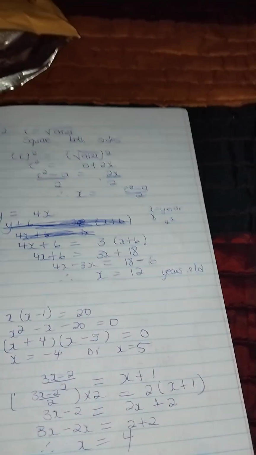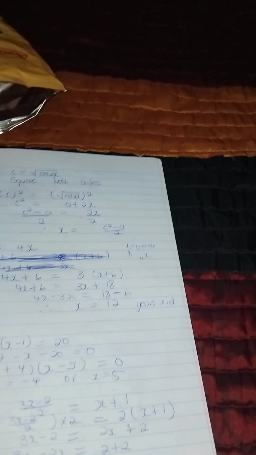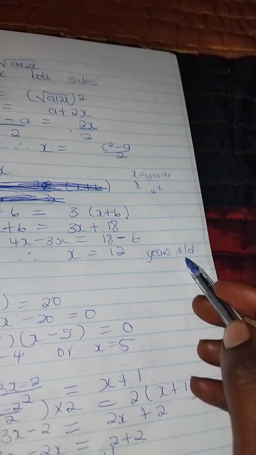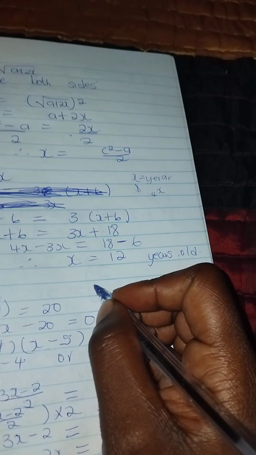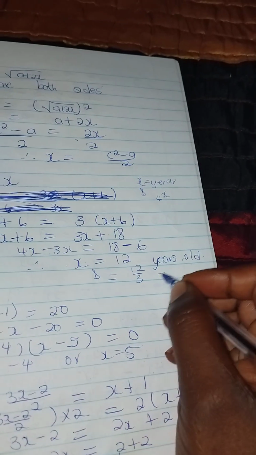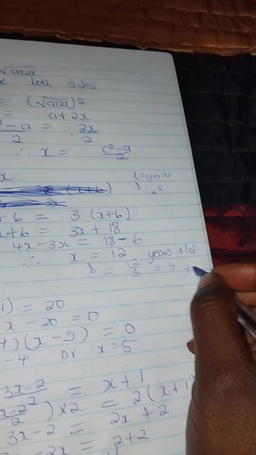iminyaka katata leyo. So the daughter is 3 years old. Because iminyaka katata leyo una 12 utata. Meaning utata yena xa ena 12. So the daughter izoba ngu-12 divided by 3, meaning ina 4 years old mntana.